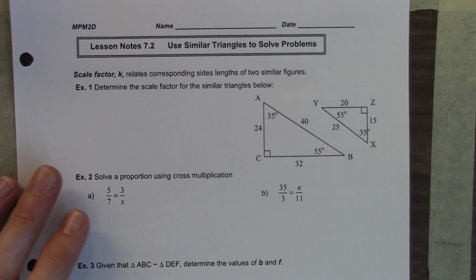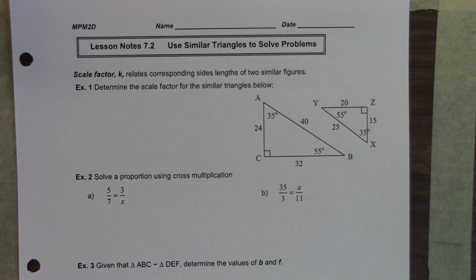How do we know that? Who can tell me? Well, let's start here. We learned 3 ways to tell if triangles are similar. What were they? Who can remember? It's at the end of yesterday's lesson. Adrian.